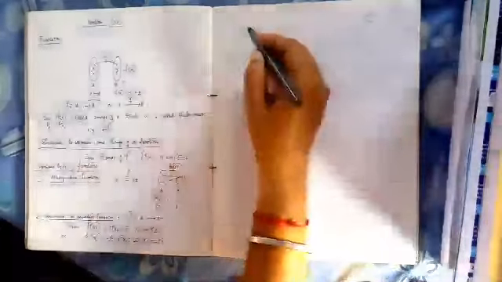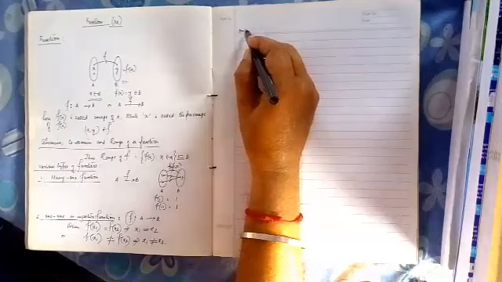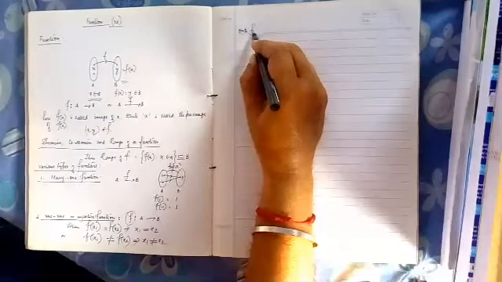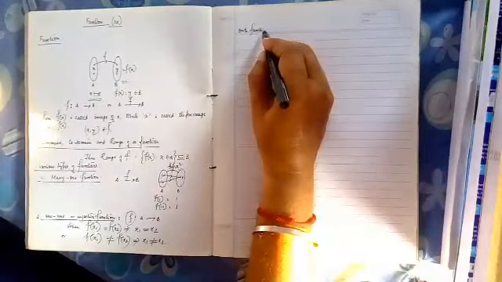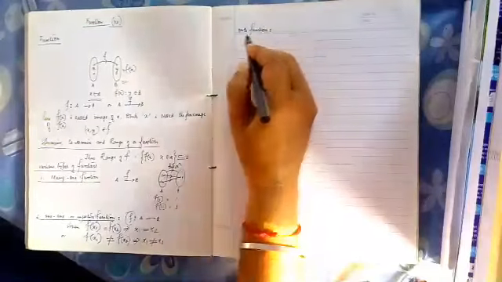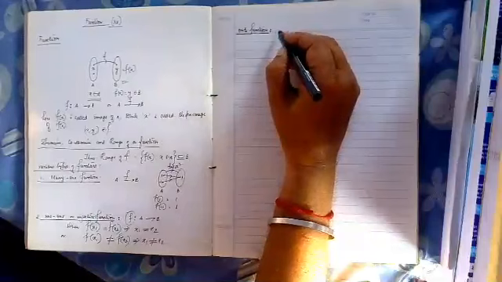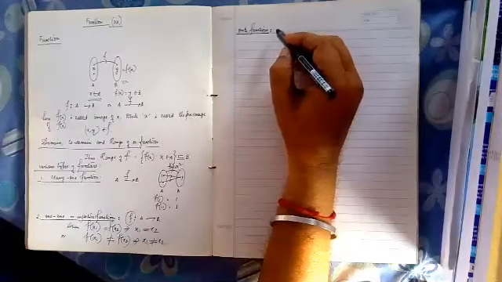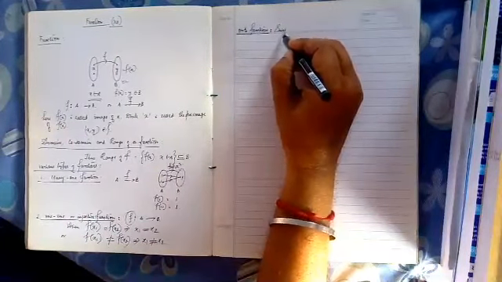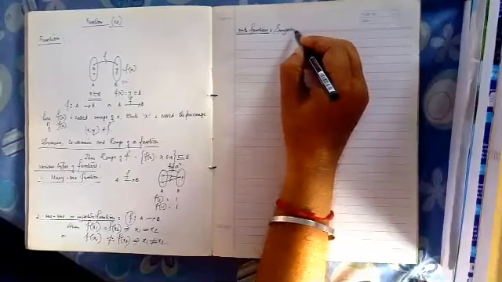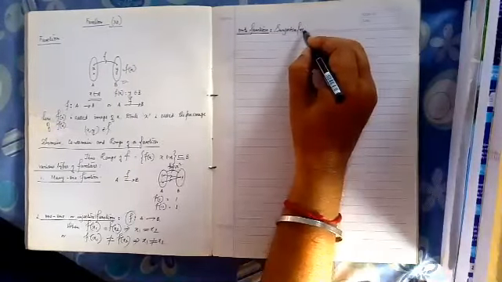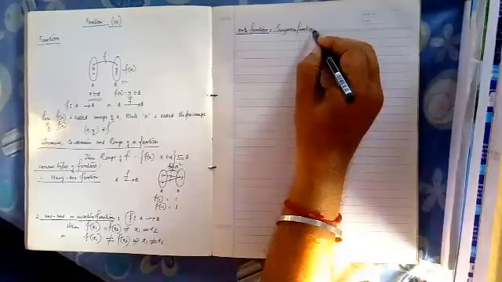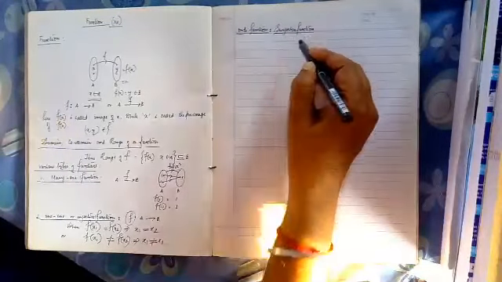Next, onto function. Now, what is onto function? Onto function is also known as surjective function.